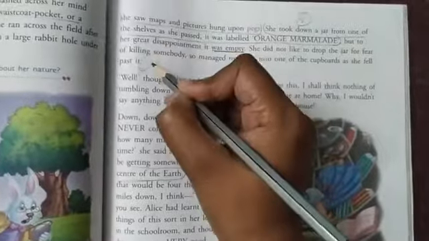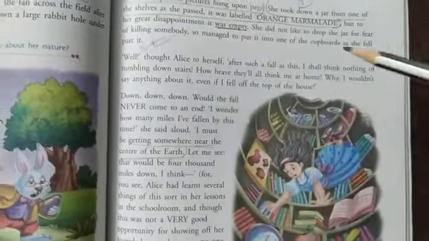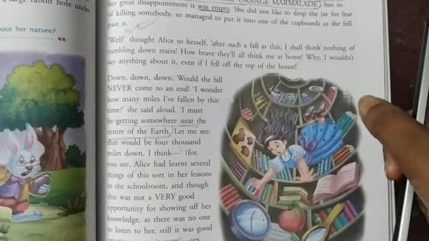Okay, so we are going to leave the chapter here. In the next class we will come to know what is going to happen while Alice is falling down that rabbit hole.